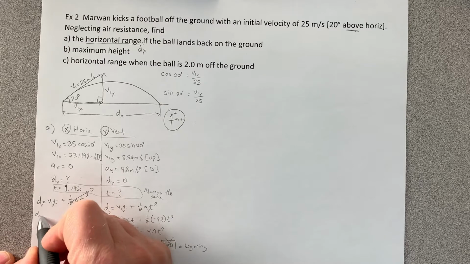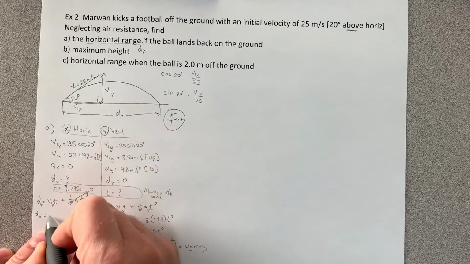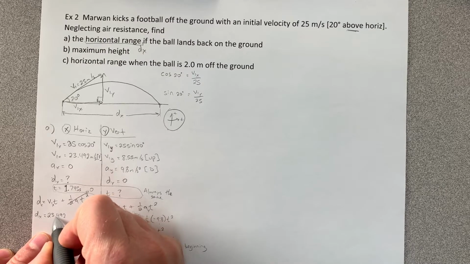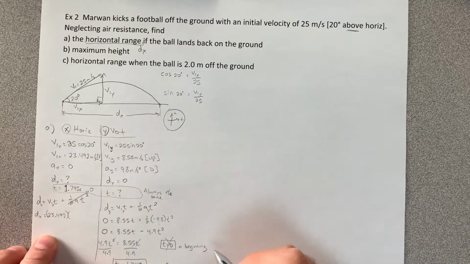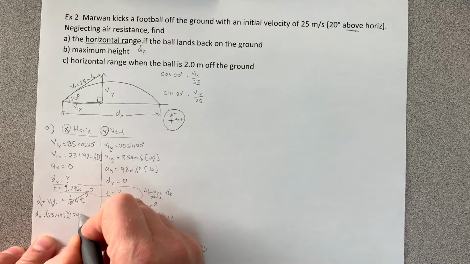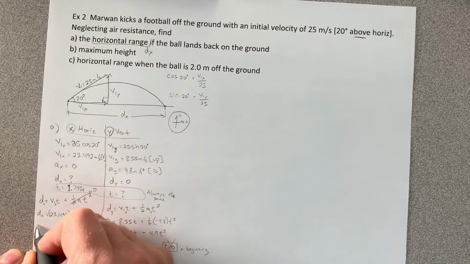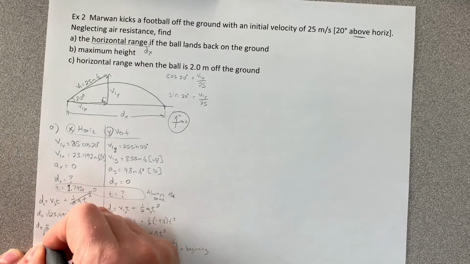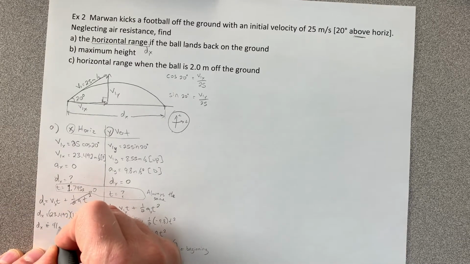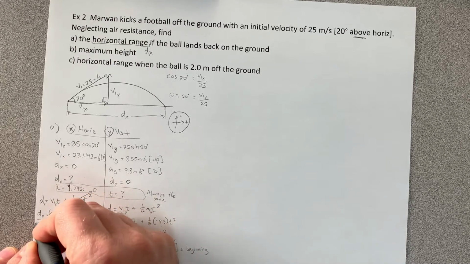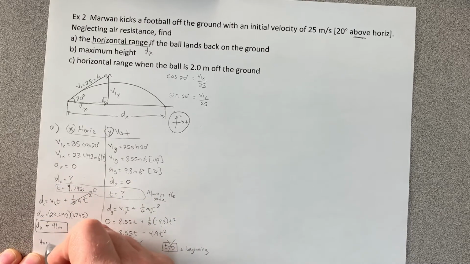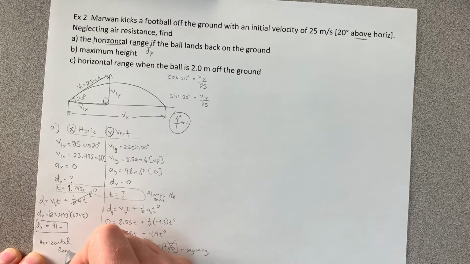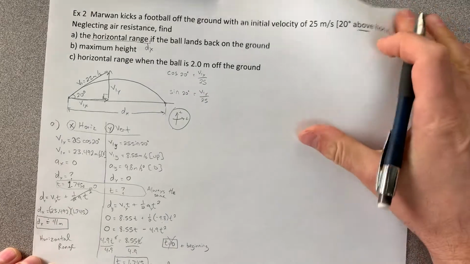That's true always in projectile motion questions. Now I know this thing. So v in the x direction, v1x is 23.492. Time, 1.745. dx then is approximately 41 meters. Okay, that is the horizontal range. Hopefully you can see all that.